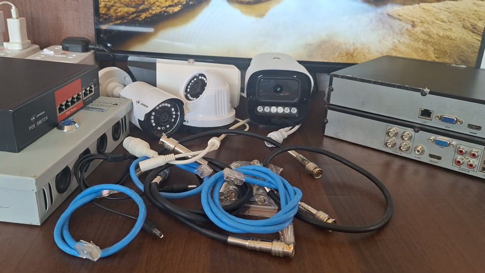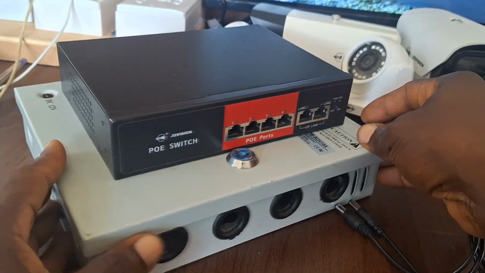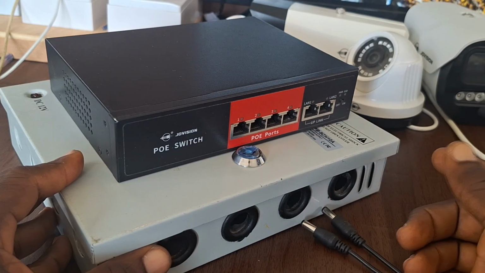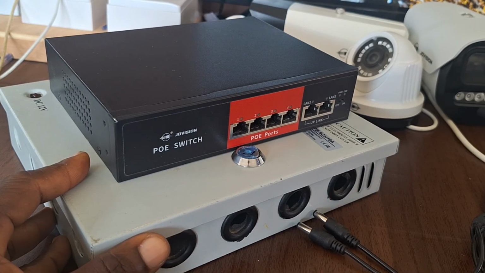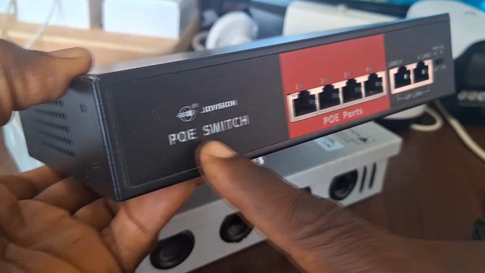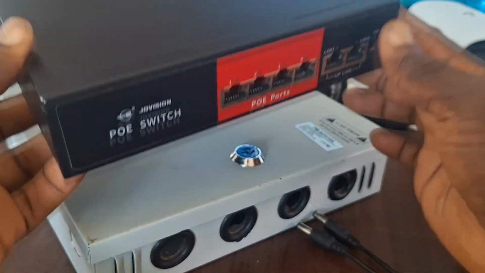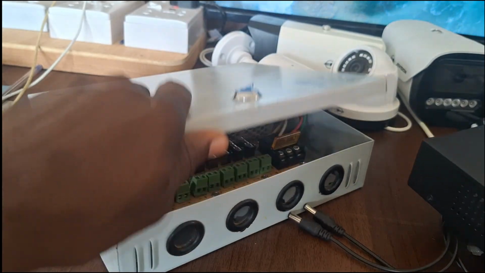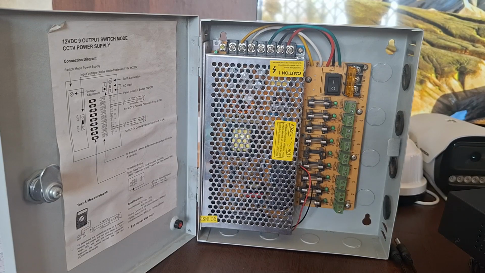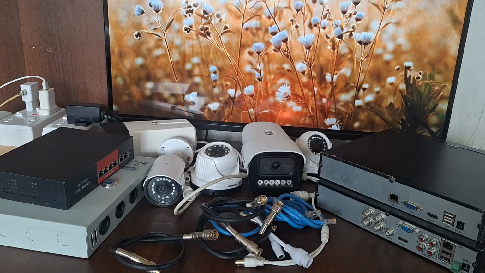CCTV camera installation. These two devices that I have here provide means of supplying power to CCTV cameras or CCTV systems. For example, the one at the top here is a PoE switch, which is used for supplying power to network or IP cameras, whilst this type is a power supply unit for powering up analog or AHD CCTV cameras.